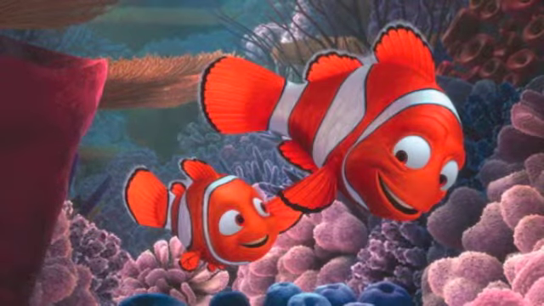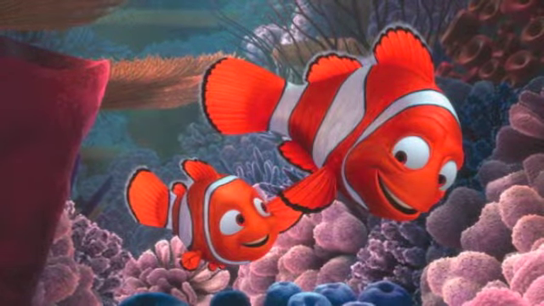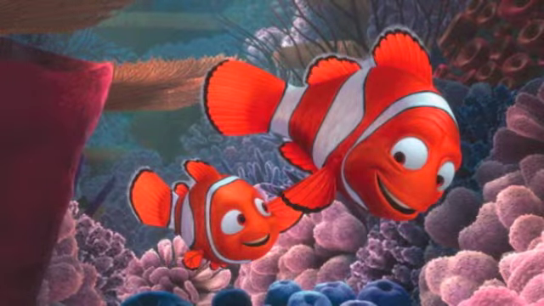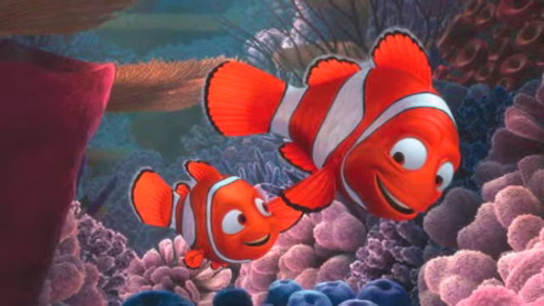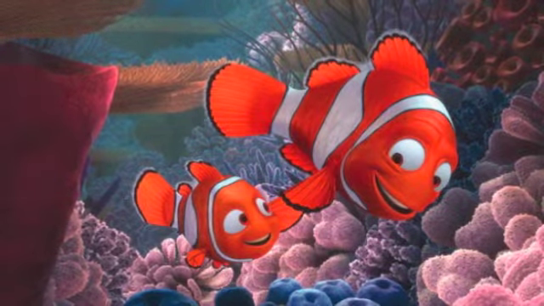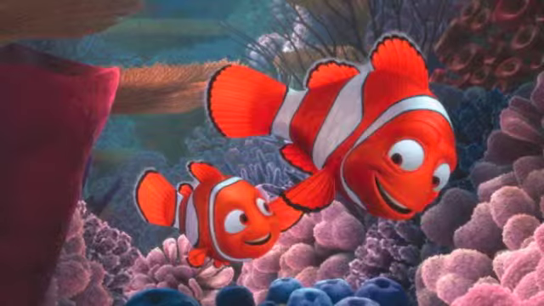Nemo is like a little marlin, so marlin is like the horizontal stretch of Nemo. He is also slightly above Nemo, making him a vertical shift of Nemo. And he is also reflected across the imaginary vertical line, making him the y-axis reflection.